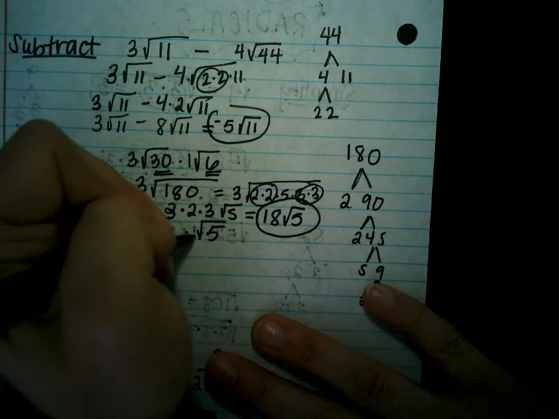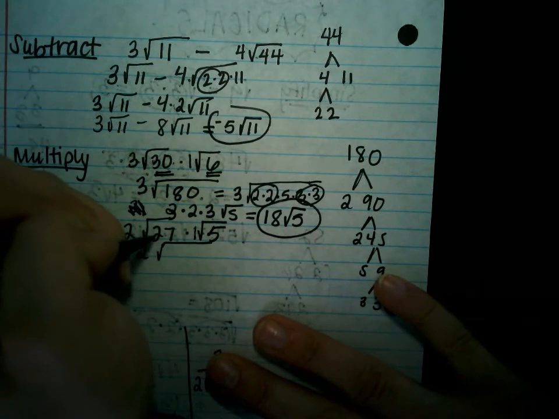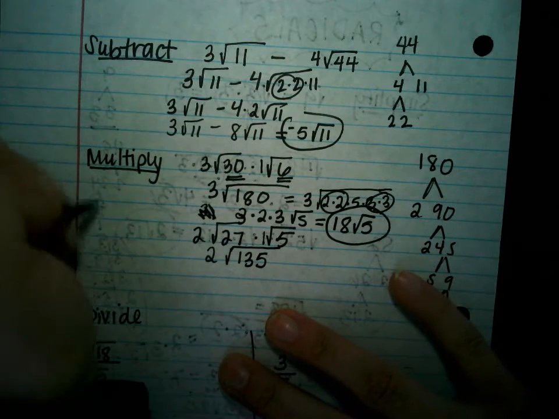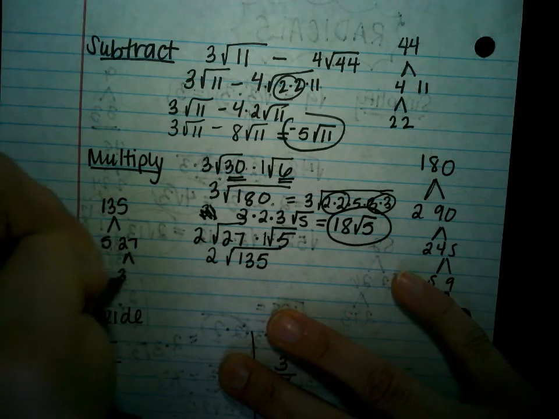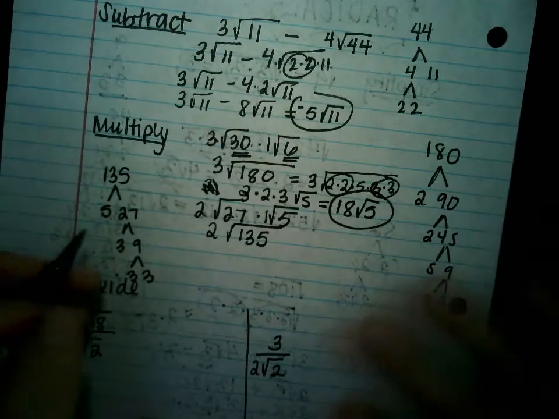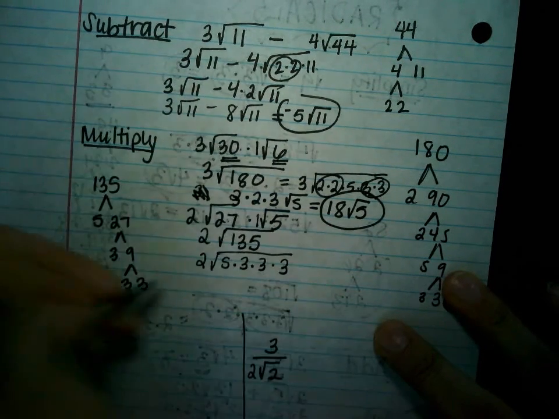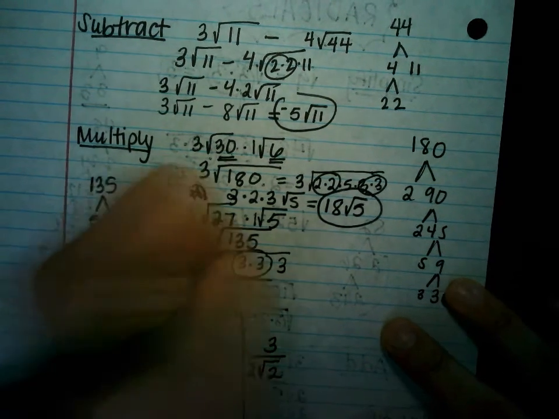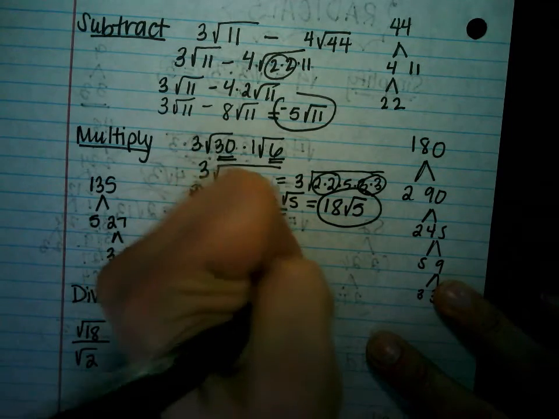There's no coefficient here, so again, imagine it's a 1. 2 times 1 is 2. 27 times 5 is 135. And I'm going to simplify that 135. Okay, so I got 5 times 3 times 3 times 3. And I can pull out the number that appears twice. And 5 times 3 stays inside, so it becomes 15. And I end up with 6 radical 15.